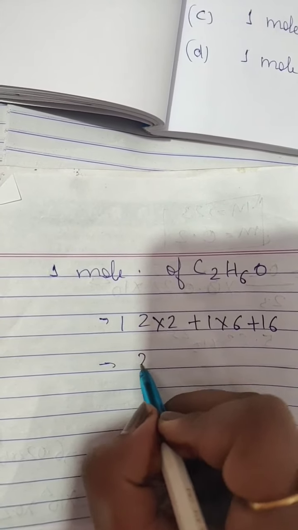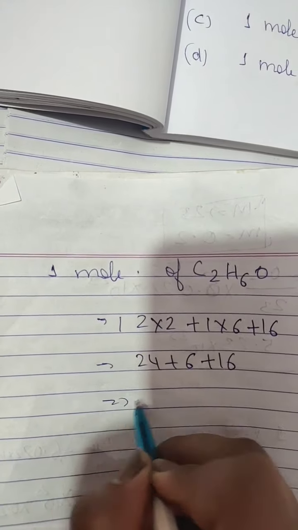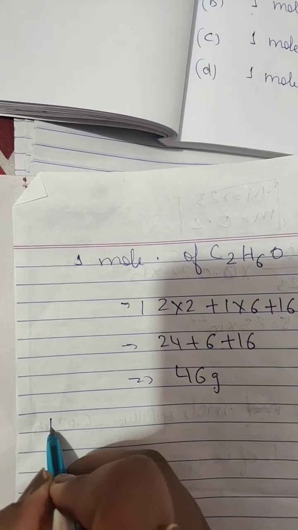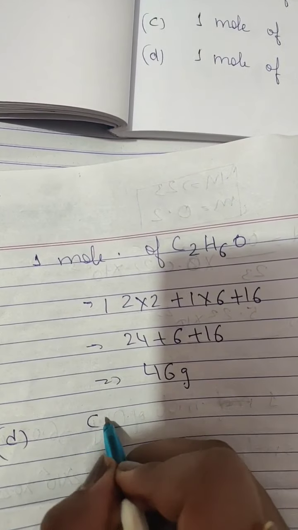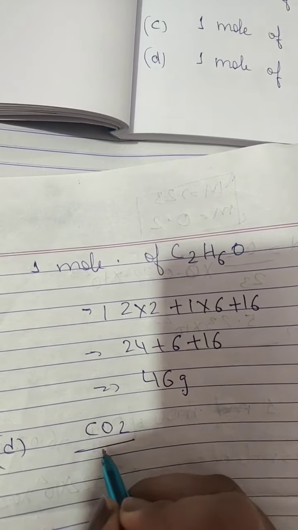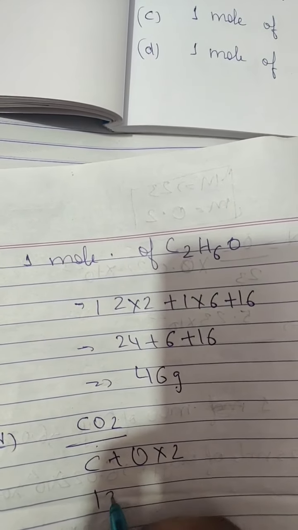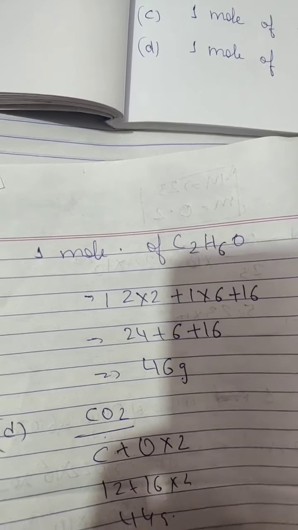It will be 24 plus 6 plus 16, which is 46 grams. And the last one is 1 mole of CO2. CO2 means carbon plus oxygen into 2. So 12 plus 16 into 2, which is 44 grams.